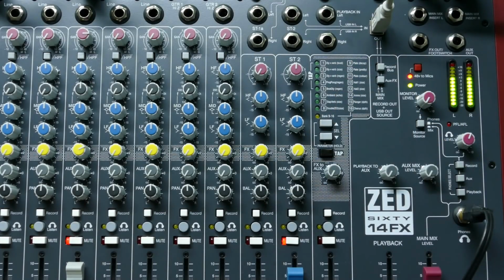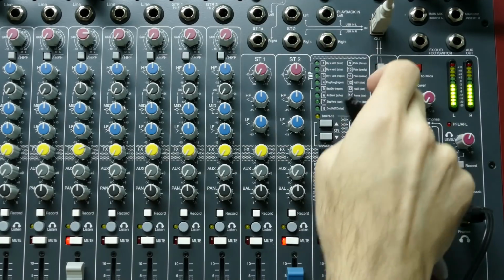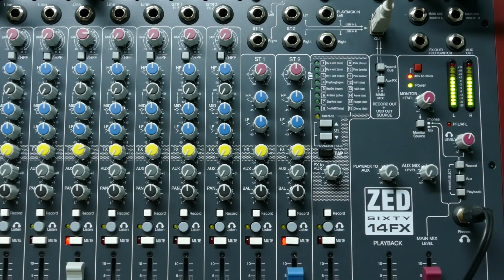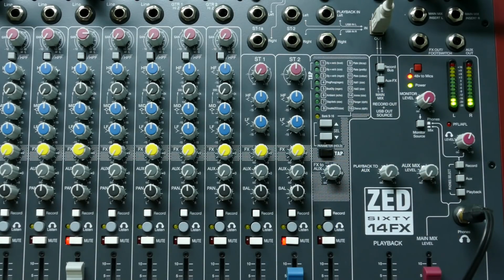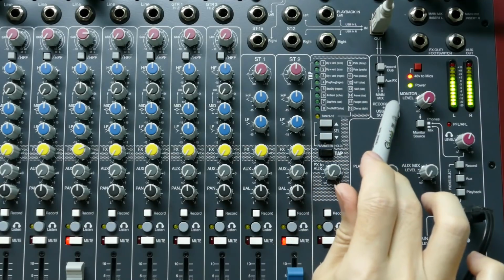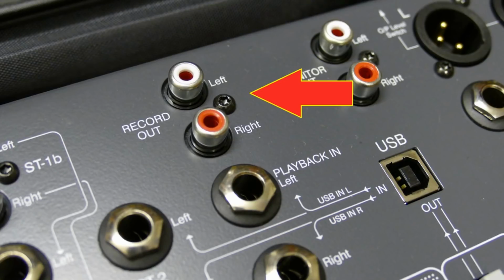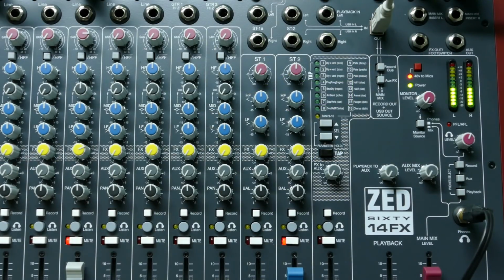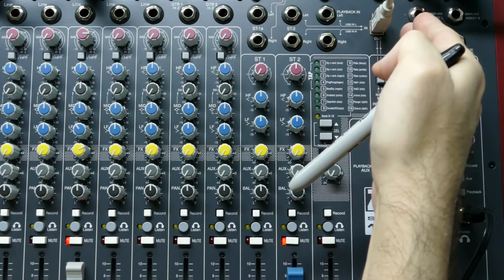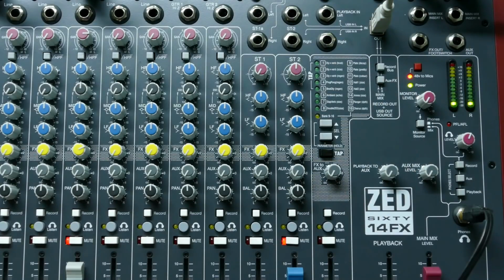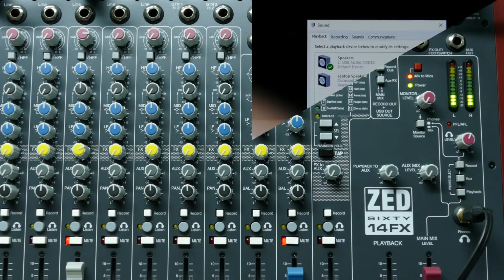All right, so that's the first thing that we have to understand. These switches affect both the record out as well as the USB out source. So whatever you have set here affects this pair of RCA outputs as well as the USB output. When you play back from your computer, whatever you recorded comes back in through the USB connection as we described earlier. Now, let's go over to the laptop and I'll show you how it works on that side.